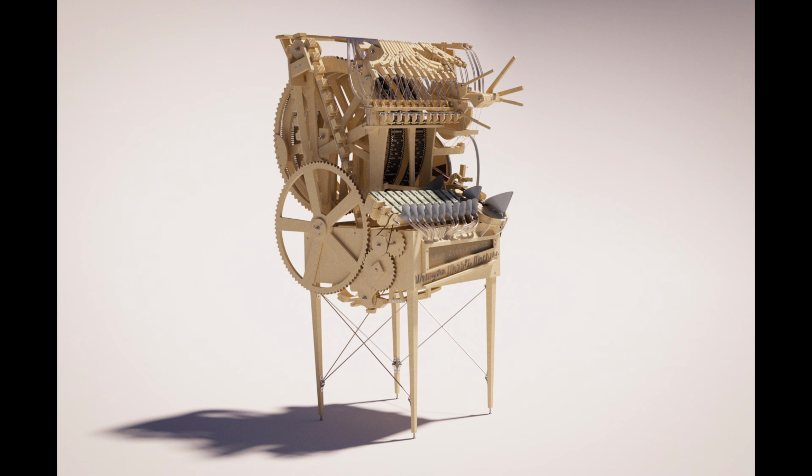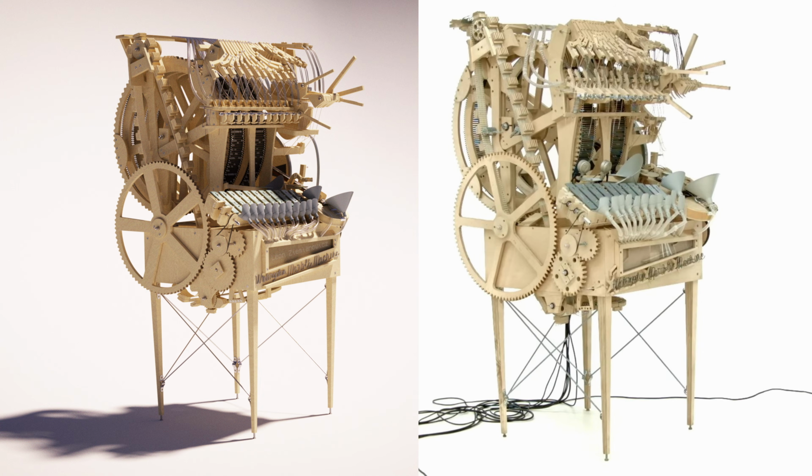And voila, here it is. Standing in all its glory, the finished marble machine. Looking good in my opinion, quite similar to the original. That's when I thought, maybe I should show it to the original creator, Martin Mullen. I wonder if he will like it.